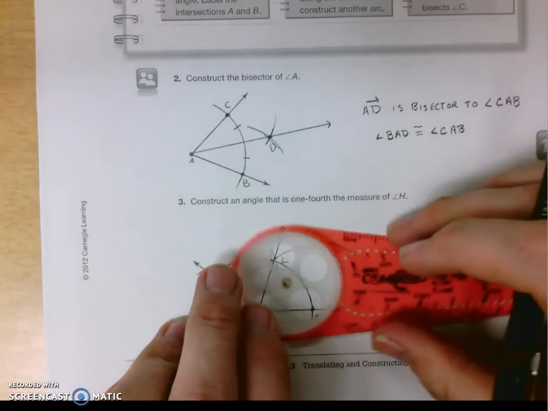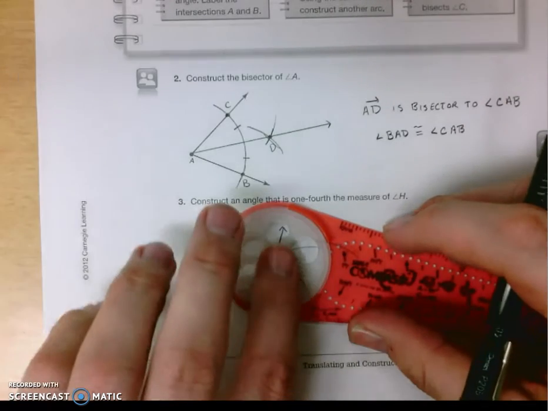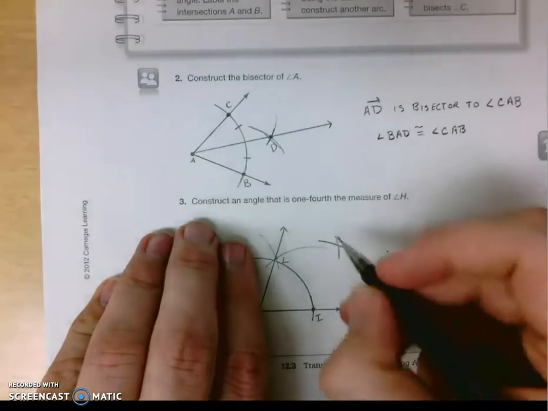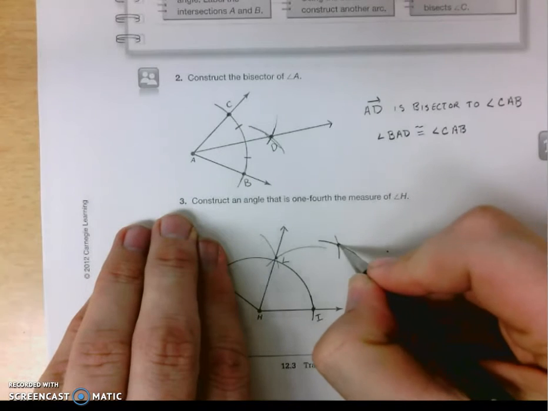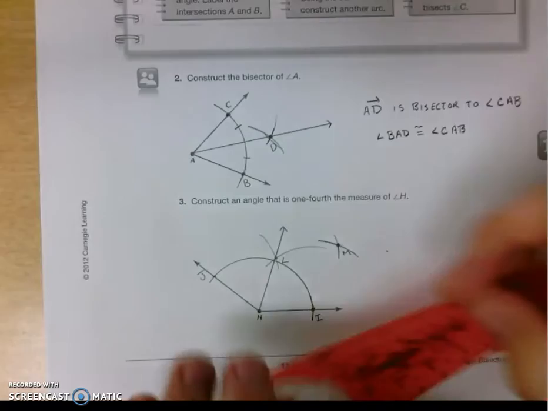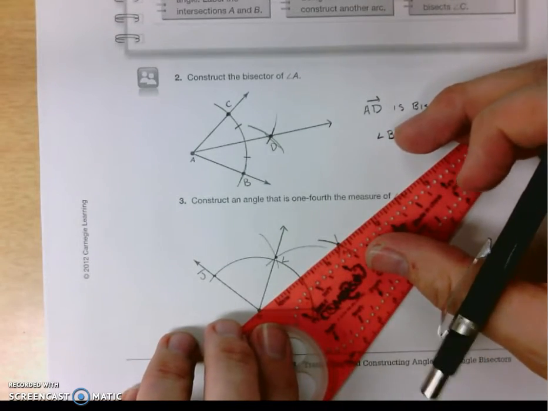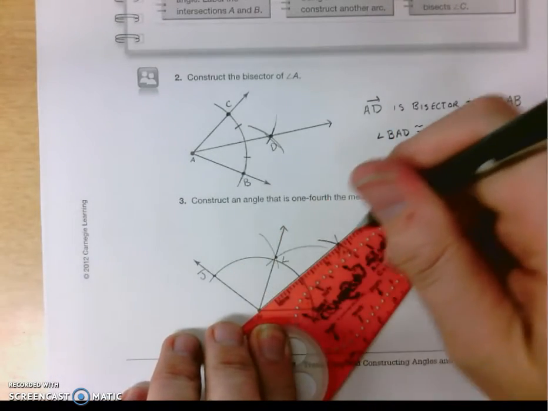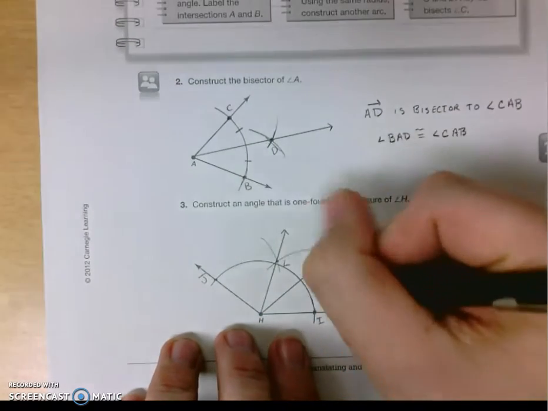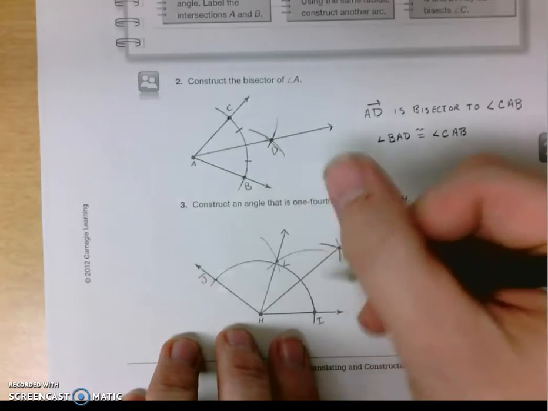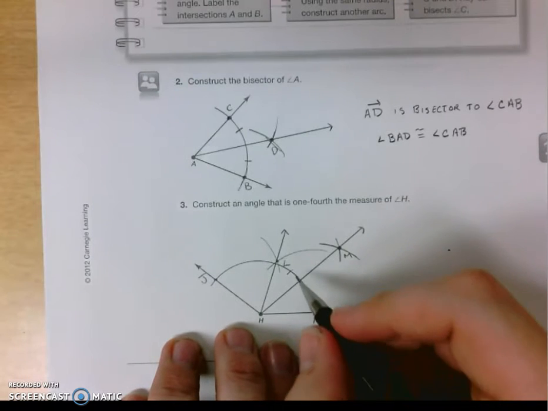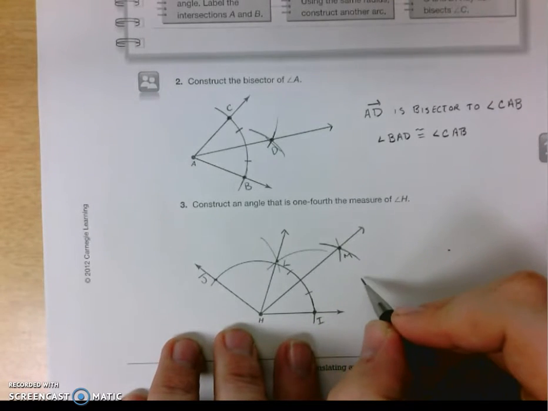So I'm using the second hole. I center it on L this time. Still using the second hole. And where the two arcs intersect, we'll label that M. And we're going to draw a ray from H through M. And that ray bisects the half of the angle in half, and we get two congruent sections that are 1/4.